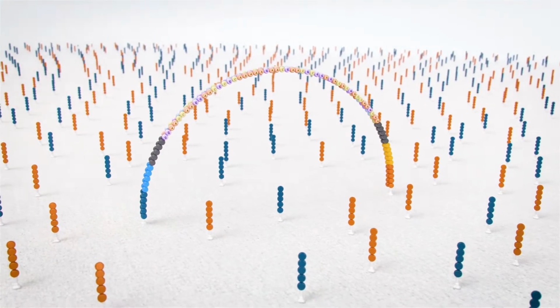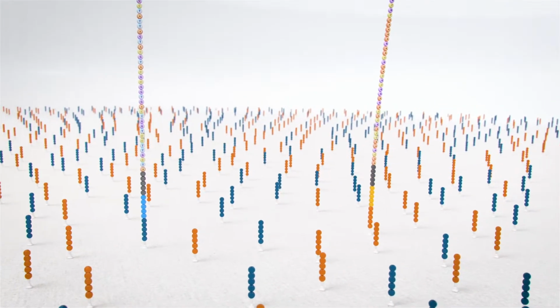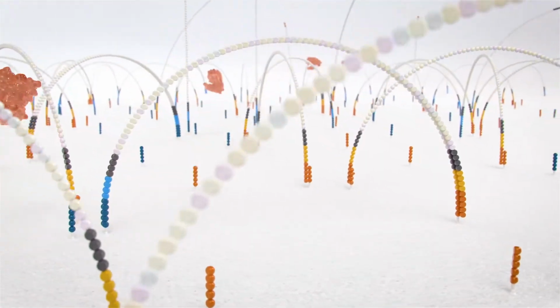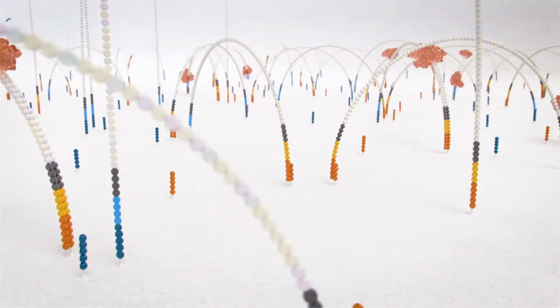Repeated many times per cluster, resulting in clonal amplification of all the library fragments. XAMP performs this process quickly, efficiently, and in real time.